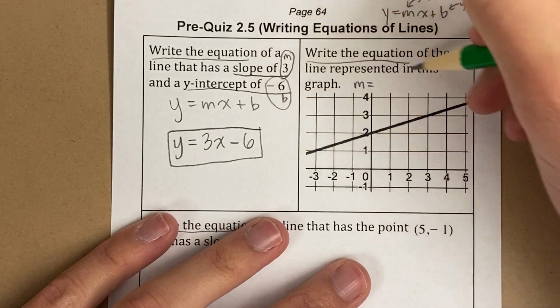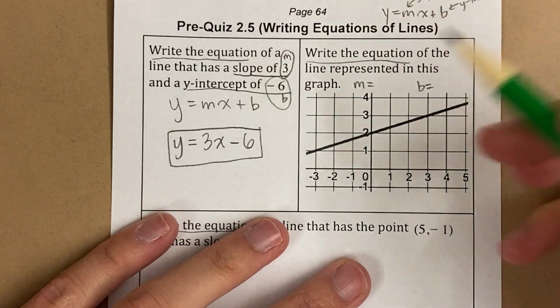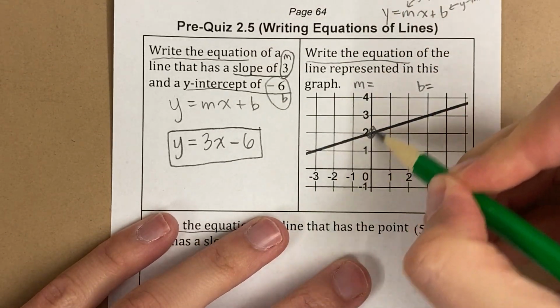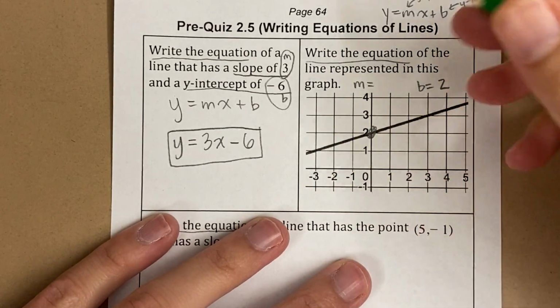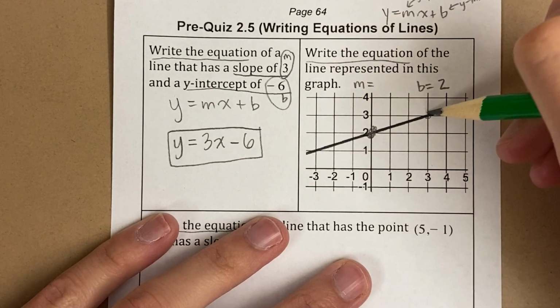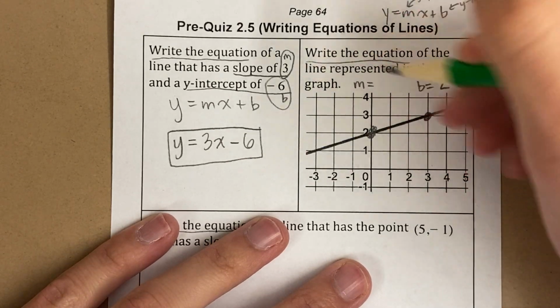Okay, so on this graph, what's the y-intercept? I just need the slope and the y-intercept. So here, what's the y-intercept? It's right here. It's where the line hits the y-axis. It's 2.